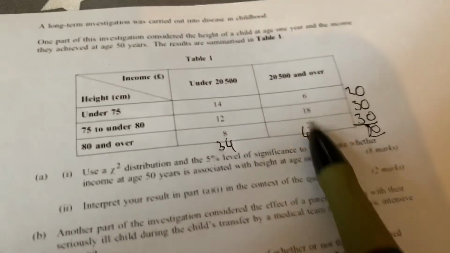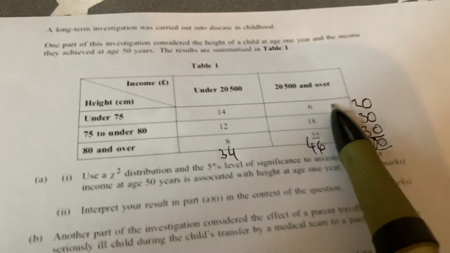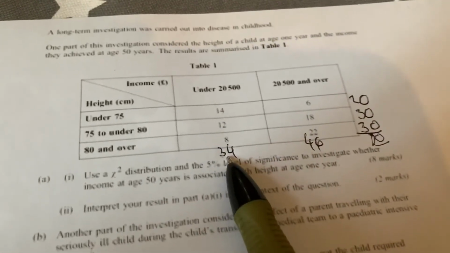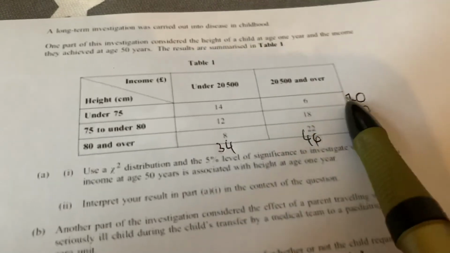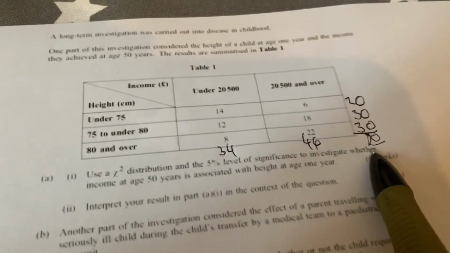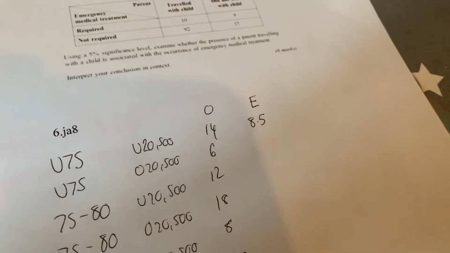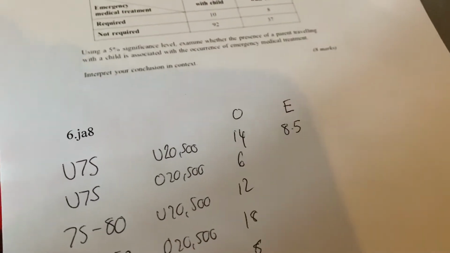We can see for 14 that the row is 20 and the column is 34. So we will do 34 times 20 divided by 80. That gives me 8.5, and then I can do exactly the same for each one.